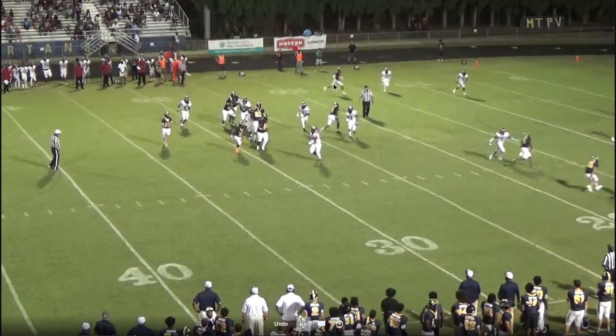And then we have our backside receiver running that drag route, and he's going to occupy two defenders, the corner and the safety, because they were doubling him most of the game, well, all of the game. He's going to run the drag and attract these two defenders coming across the field.